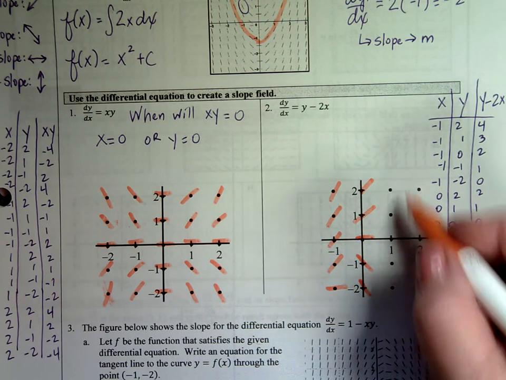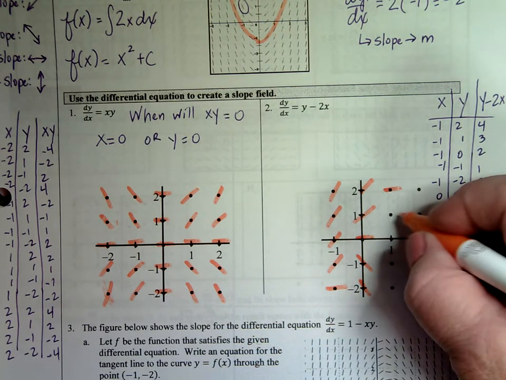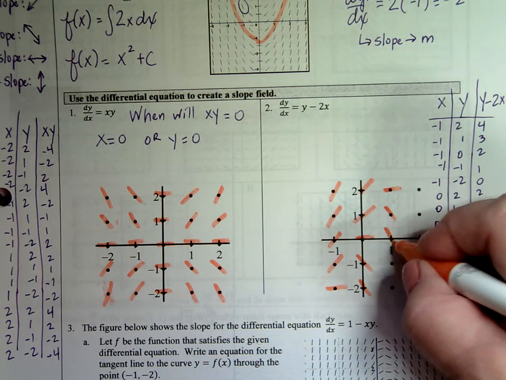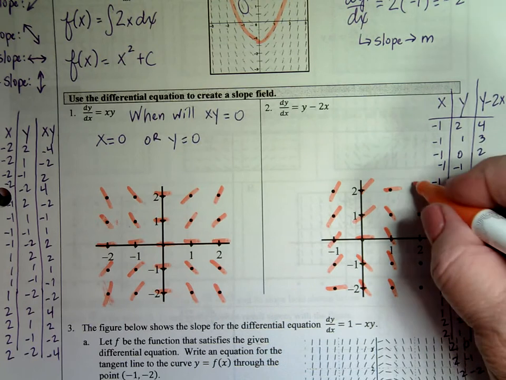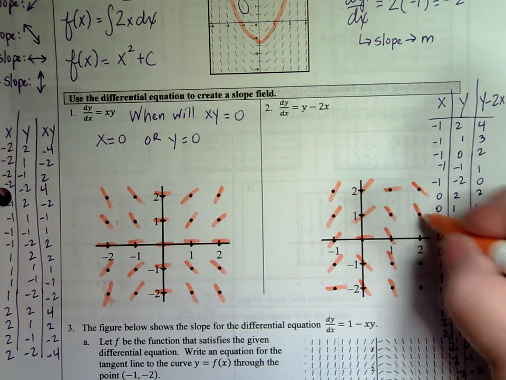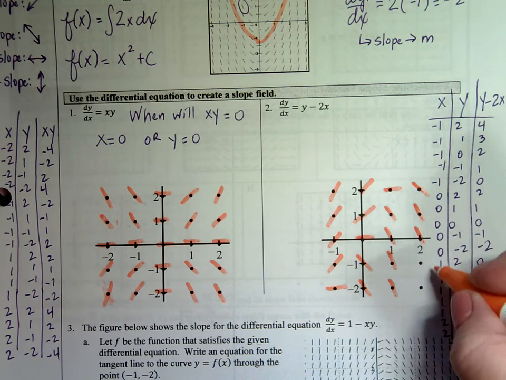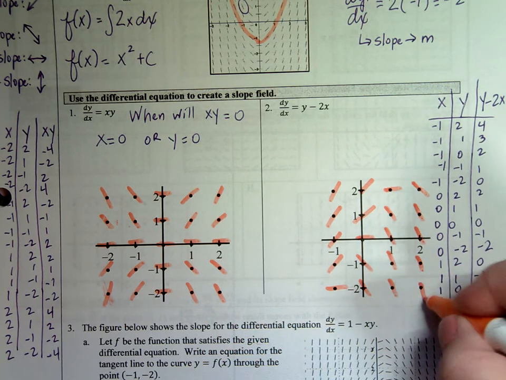Next ones give you 0. You get the idea here. Let me just quick draw these. They get steeper, and then I've got a negative, negative, negative, negative, and negative.